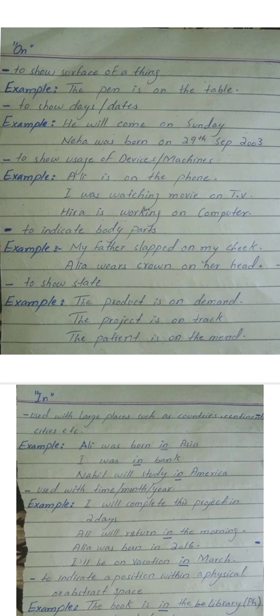Consider another example for further clarification. The ice cream fell on my leg. आइसक्रीम जो है वो मेरी लेग पे गिर गई. Again I'm talking about my body part, so that's why I'm utilizing the preposition on in this context also.